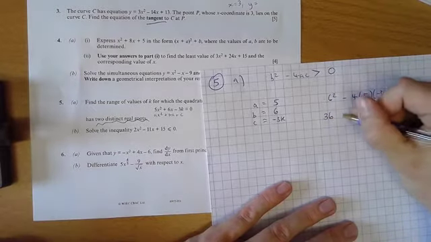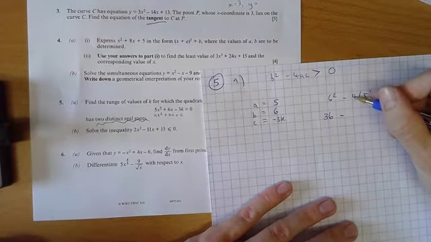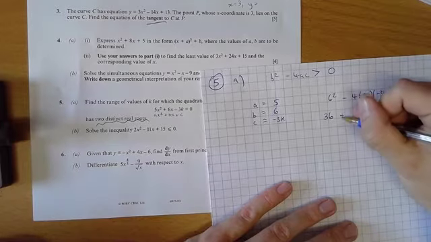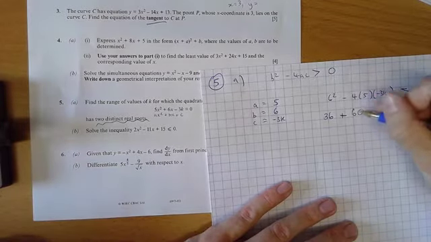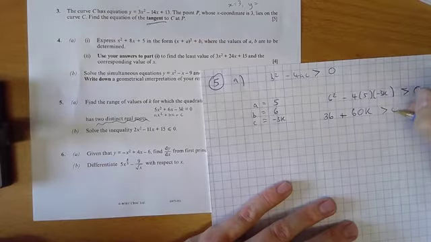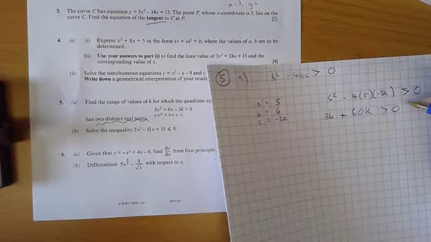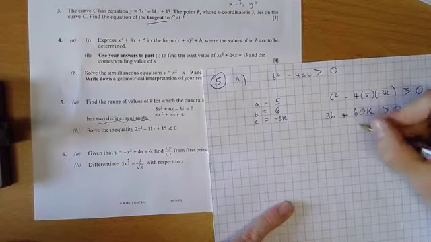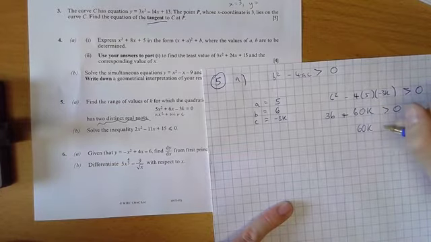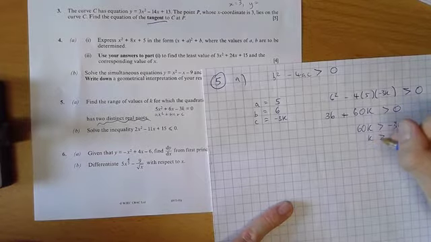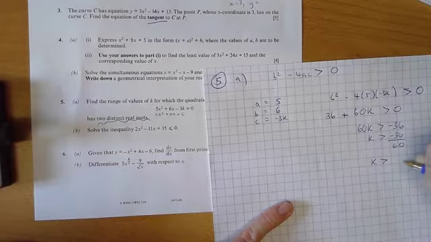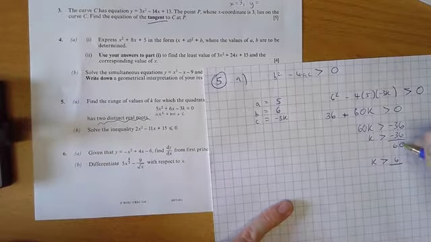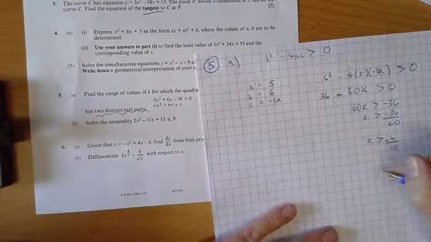So that becomes 36. I'm then going to get minus 4 times by 5 times by minus 3k, so it's going to be a plus there. 4 times 5 is 20, times by 3 is 60. 60k there is greater than 0. And then I think I'm almost done actually. So I'm going to take the 36 over, and it's going to become minus 36, and then k would be minus 36 divided by 60, so k is greater than minus 6 over 10.